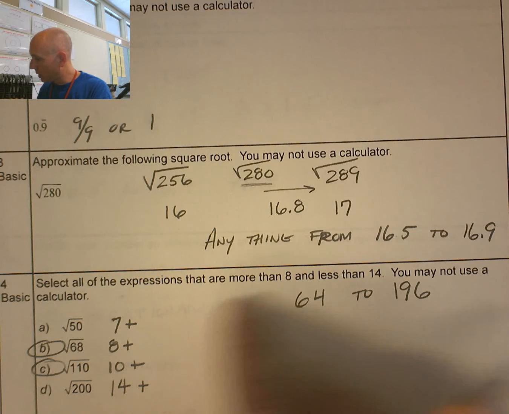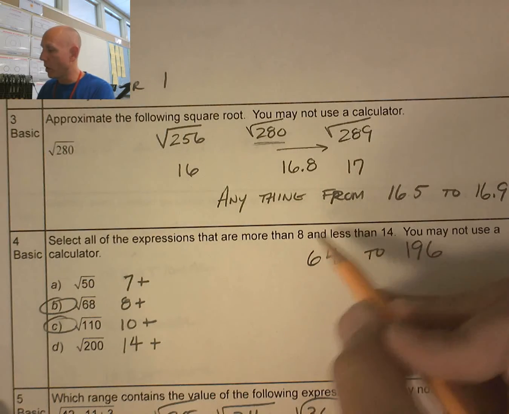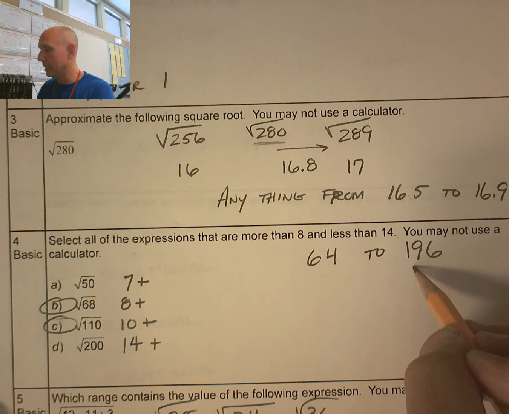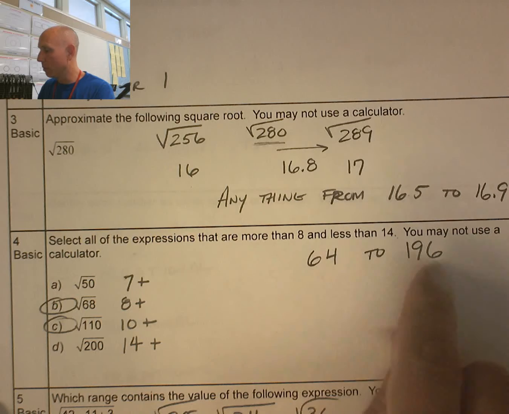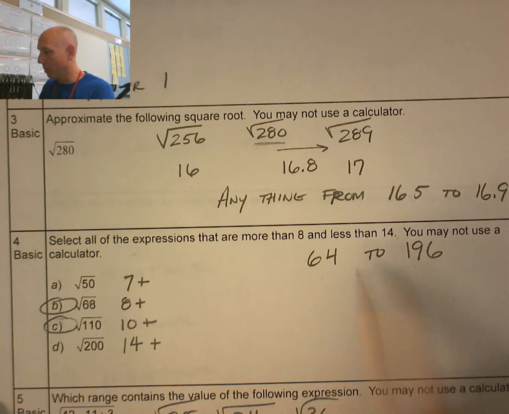Select all the expressions that are more than 8 and less than 14. Two ways to do this. First off, you could square 8, which is 64, and square 14, which is 196. And then pick all the numbers that are between that. So 68 and 110 are between those two numbers.